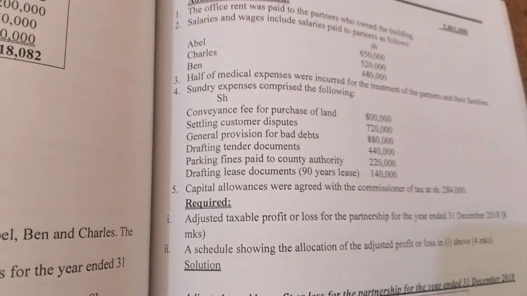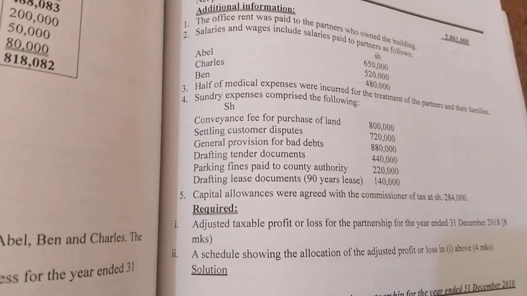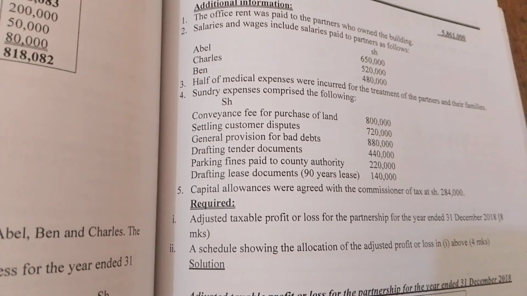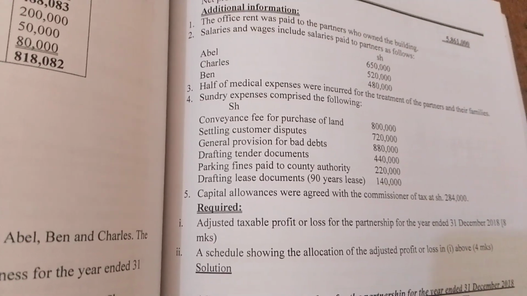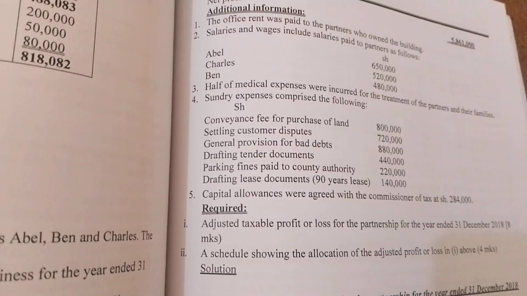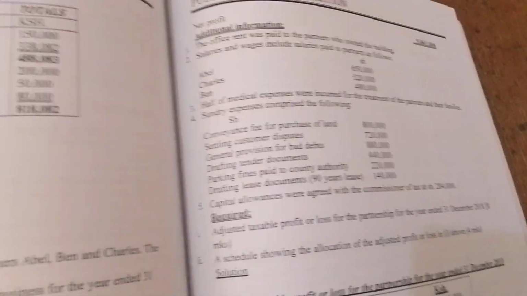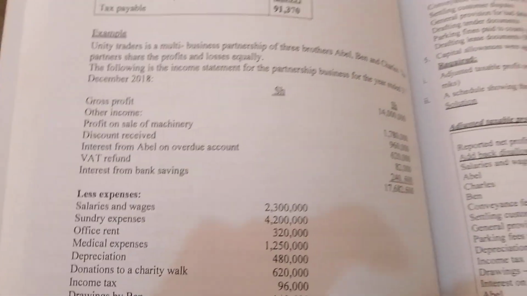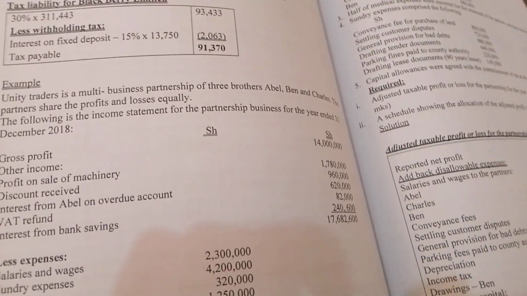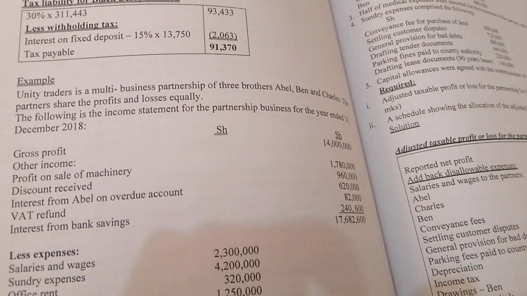Required: one, adjusted taxable profit or loss for the partnership for the year ended 31st December 2018. Number 2 is a schedule showing the allocation of the adjusted profit or loss calculated in one above. So let me show you the question, where the question starts. The question starts from there. Unity Traders. That is where it starts.